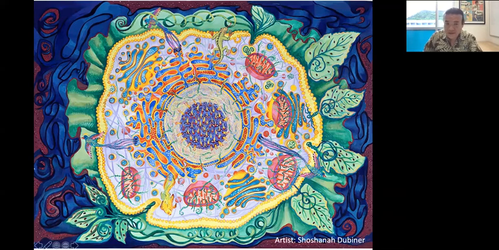Hopefully all of you at least recognize this as a representation of a eukaryotic cell, because it has a nucleus in it. It has all kinds of internal membranes, like this endoplasmic reticulum around the nucleus.